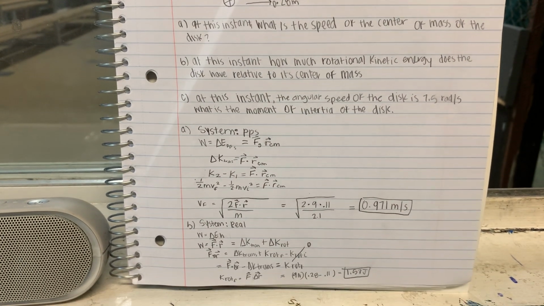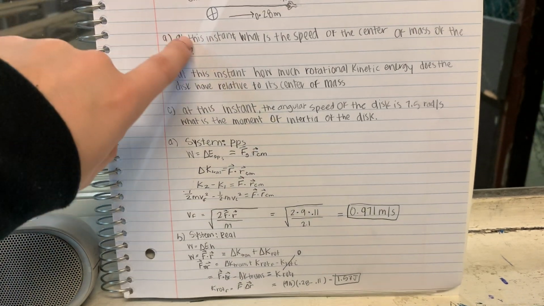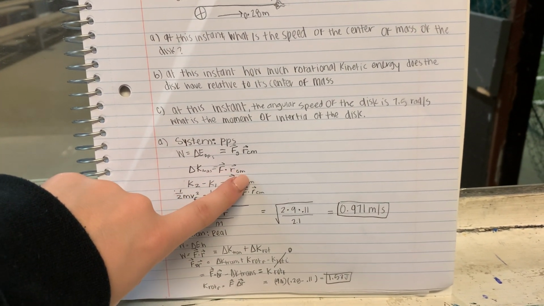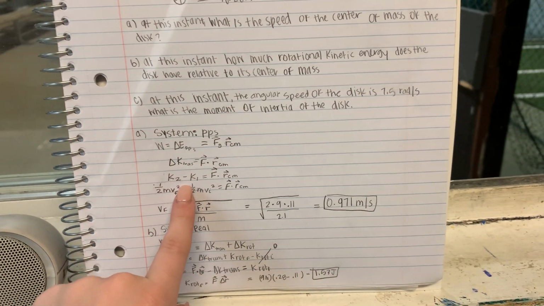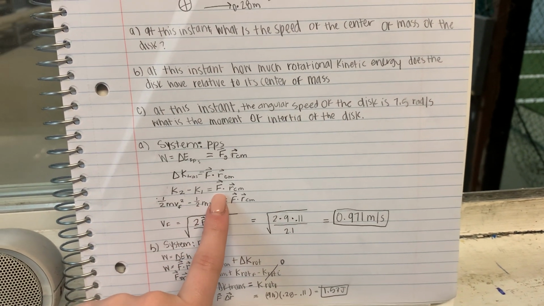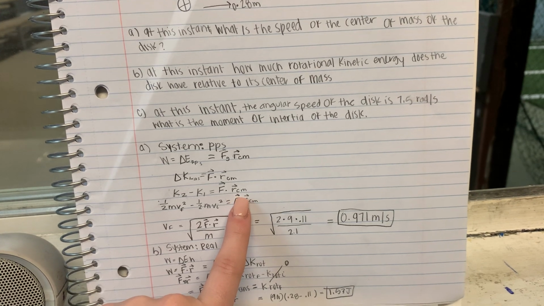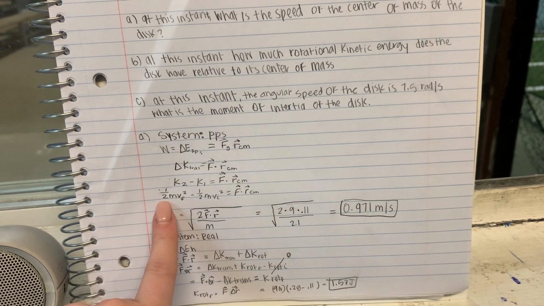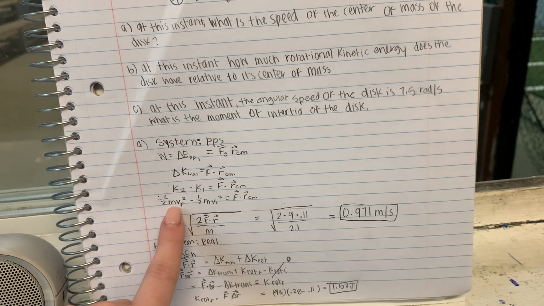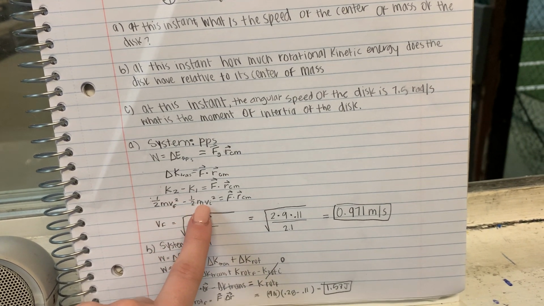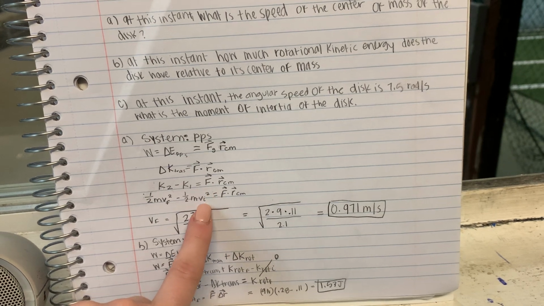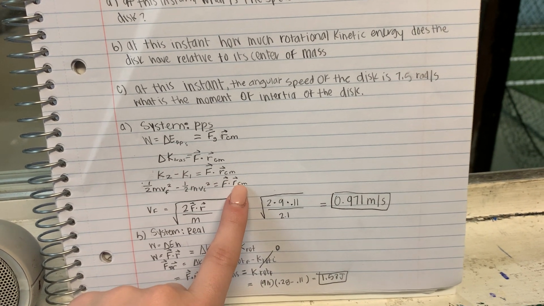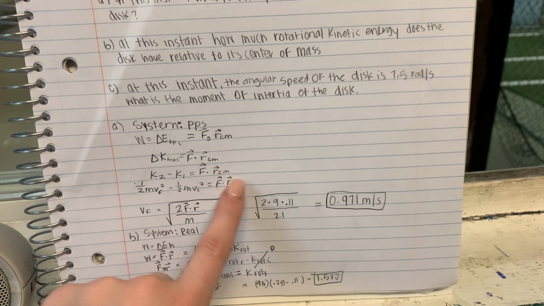That way, kinetic energy is equal to force times change in R. So K2 minus K1 is equal to force times change in R of the center of mass. Then we have 1/2 m v final squared minus 1/2 m v initial squared is equal to the force times change in R of the center of mass, which is also your work equation.